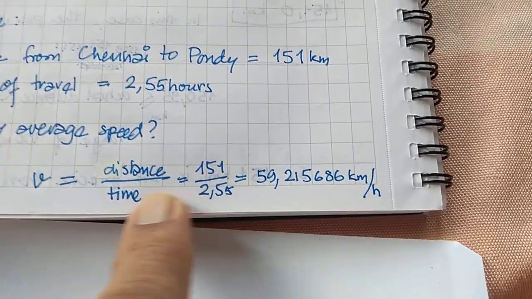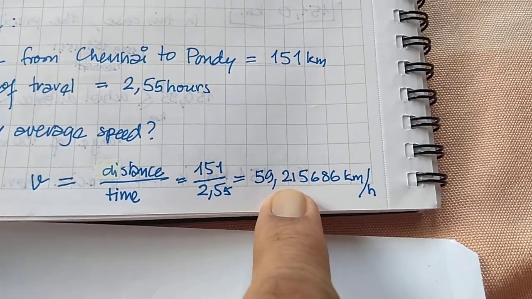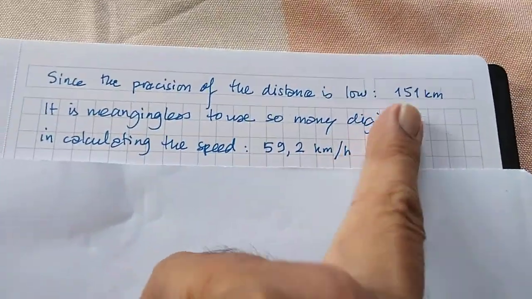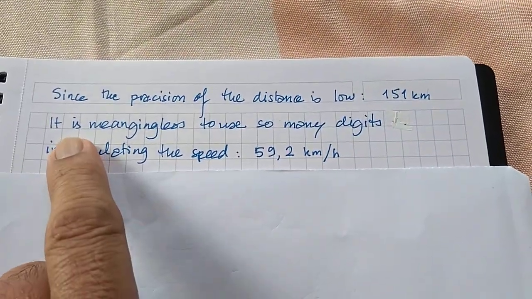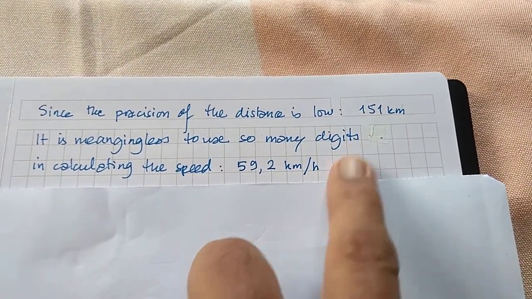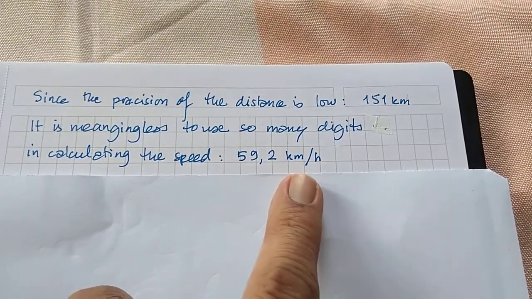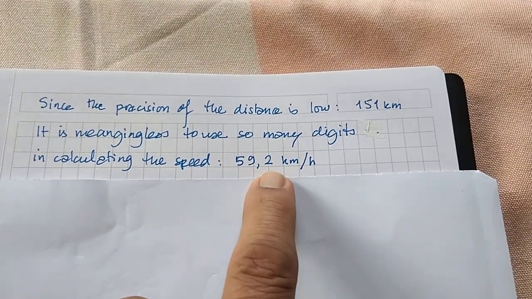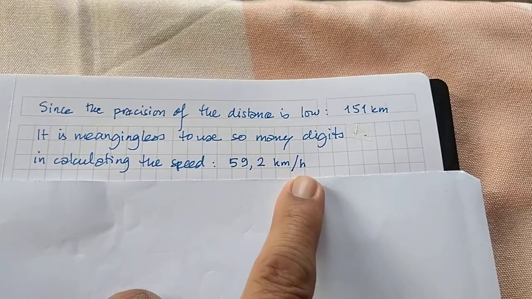We won't do that, but we will just see that instead of writing so many digits after the decimal, it would make more sense, since the precision of the distance is low, 151 kilometers only, to the nearest 1 kilometer. It is meaningless to use so many digits in calculating the speed. It would make more sense to simply write 59.2 kilometers an hour.